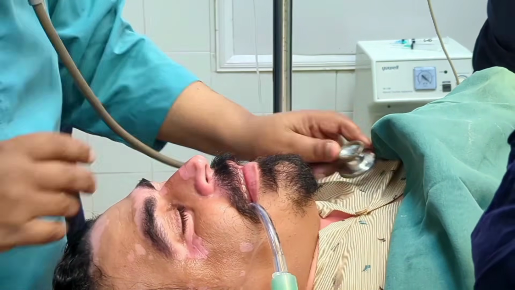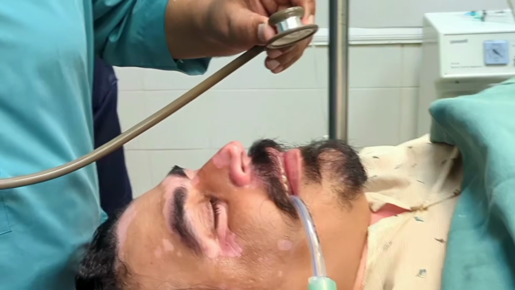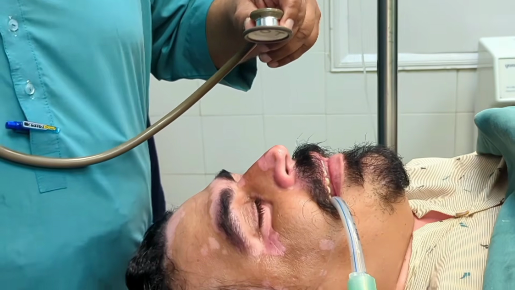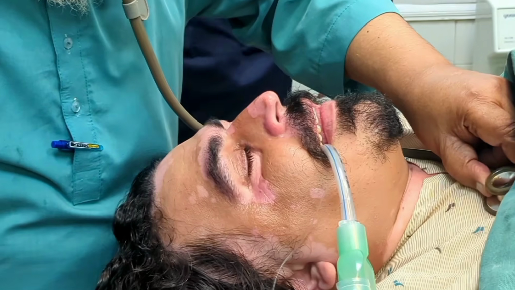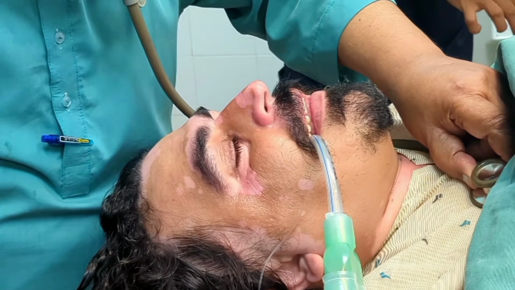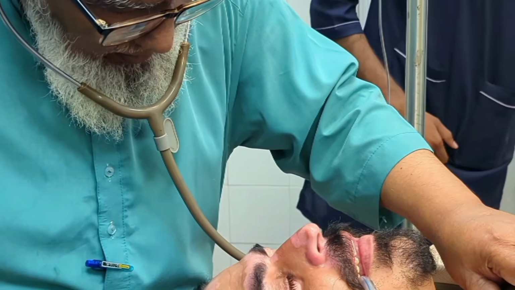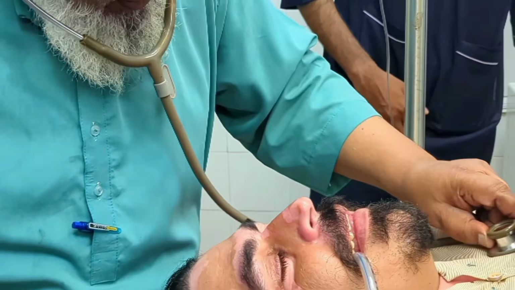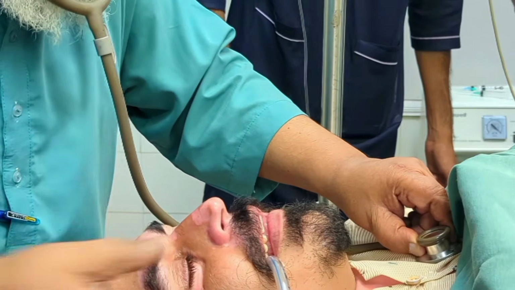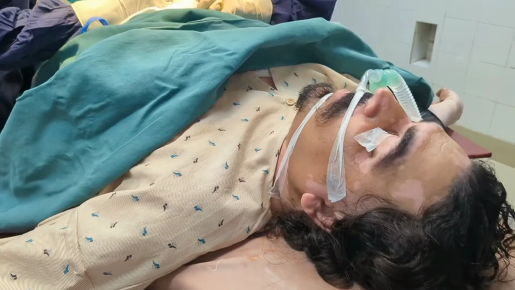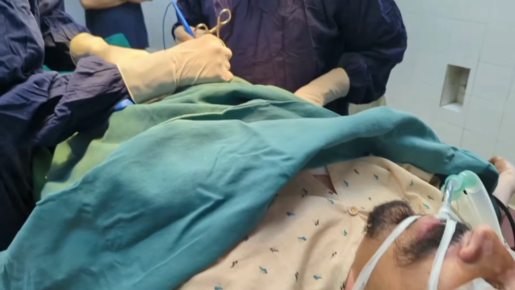The stethoscope was placed on both sides of the chest, just below the clavicles, to listen for air entry. Equal breath sounds were heard bilaterally, which confirmed that the tube was correctly in the trachea and oxygen was reaching both lungs. Auscultation was also done over the epigastrium, the upper part of the abdomen, to ensure that there were no air sounds in the stomach, which would indicate accidental esophageal intubation.